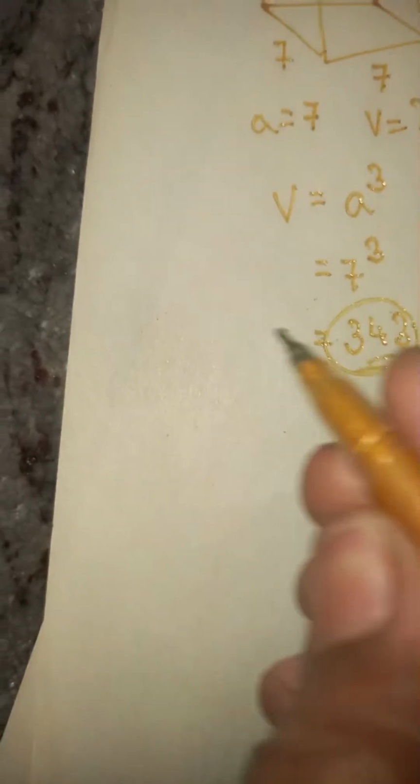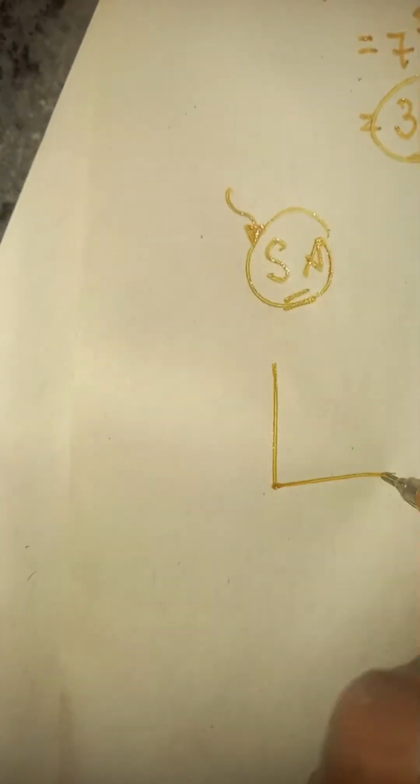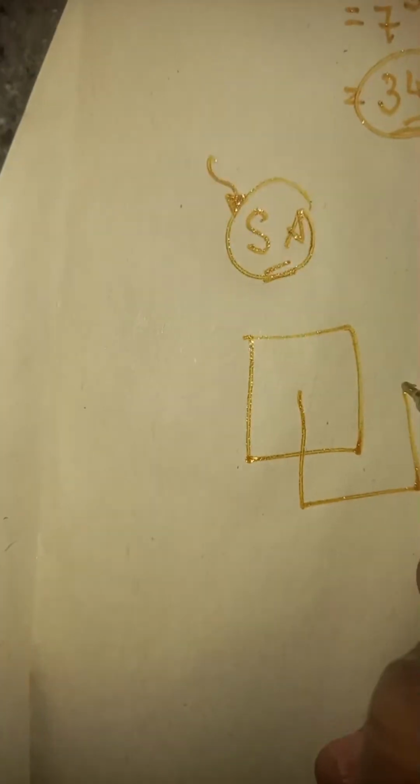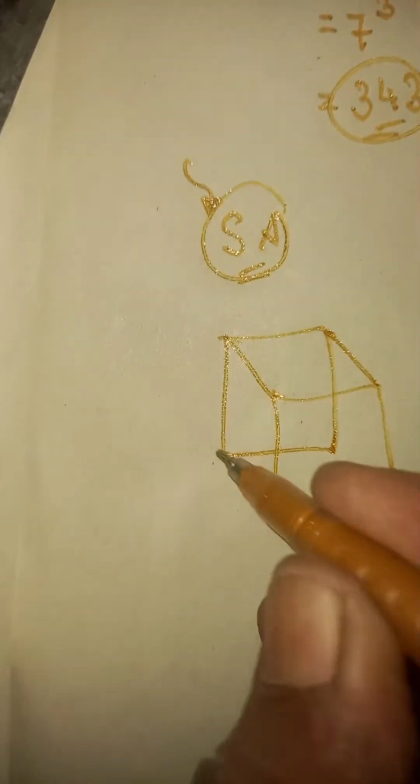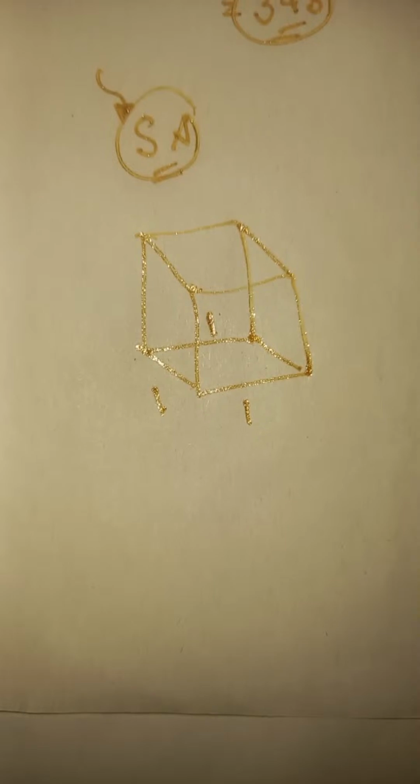Now let's find the surface areas of different cubes. First let's take the simple cube. If you take this simple cube, you need to find the surface area of this cube. Here all the edges are 1 unit. You can find the surface area.